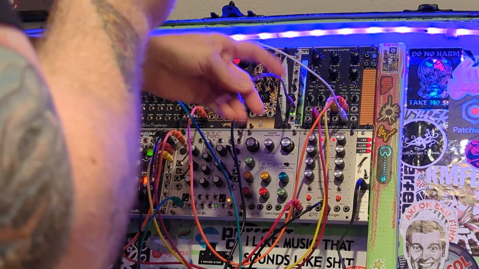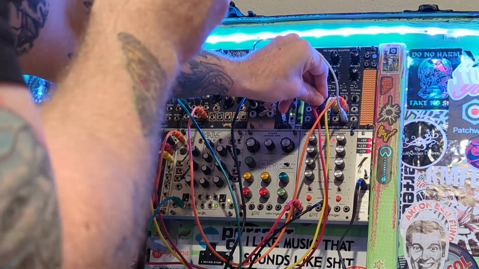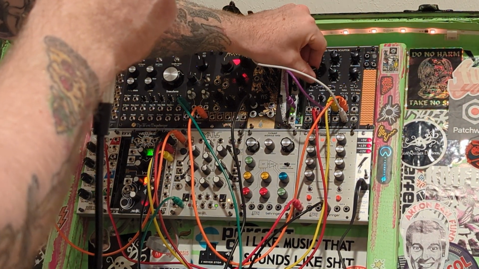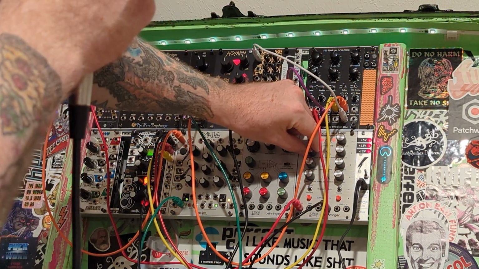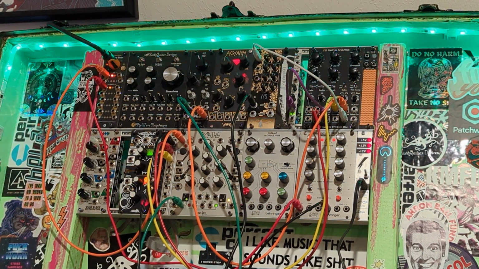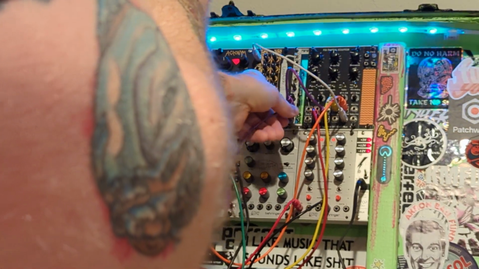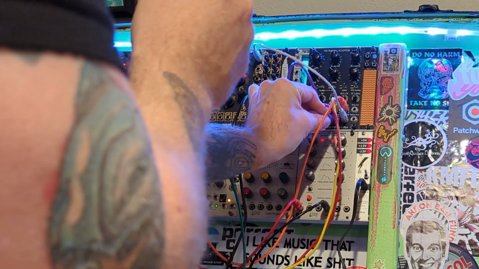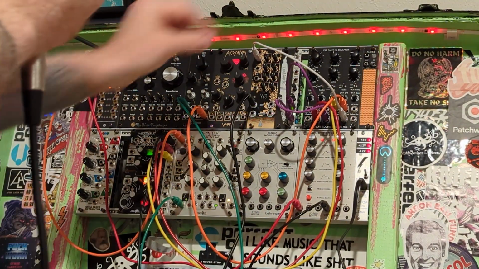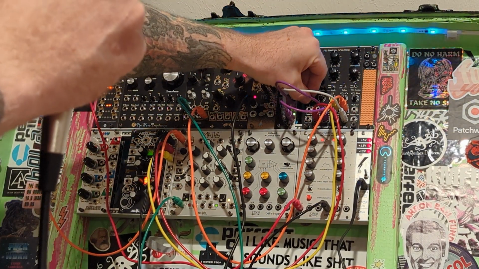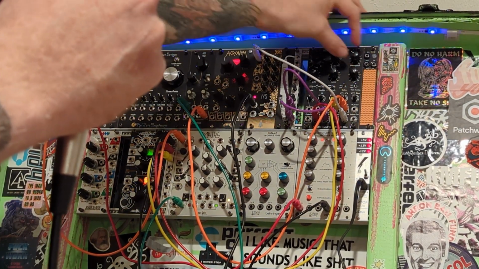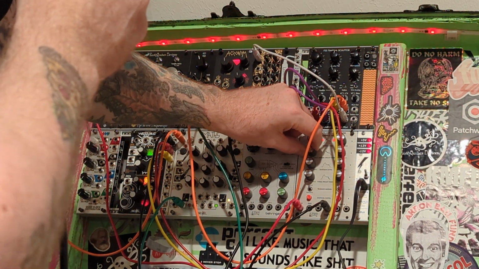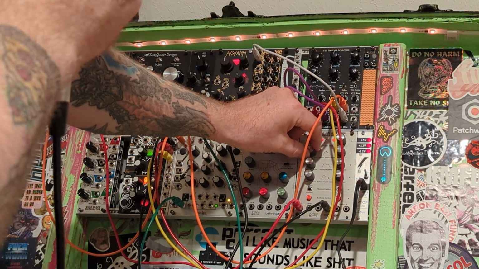I think we need some more modulation, so I'm putting the LFO to affect the filter a little bit. I can also send this inverted LFO to affect the resonance. That'll sound pretty cool. I think that's it. That sounds pretty close.